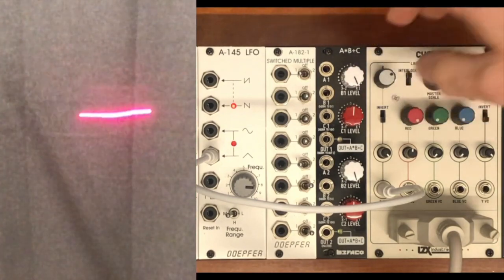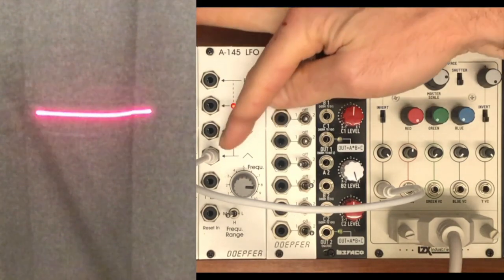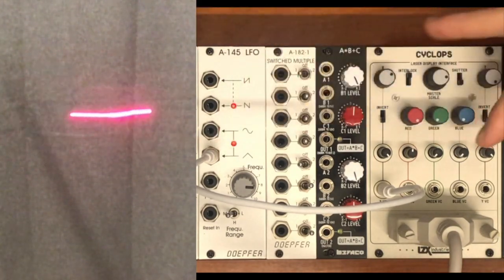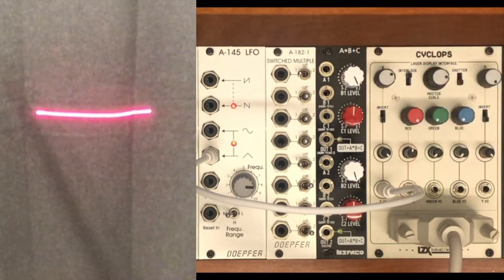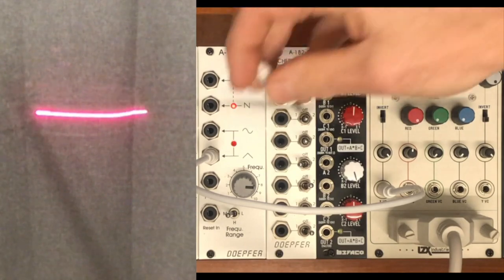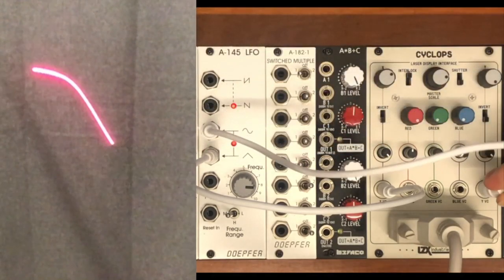So, going back to interlock, now we're sending the frequency of this oscillator here into the X input. Now, this is pretty boring, and it stays boring if we send the frequency from the same oscillator to the Y input.